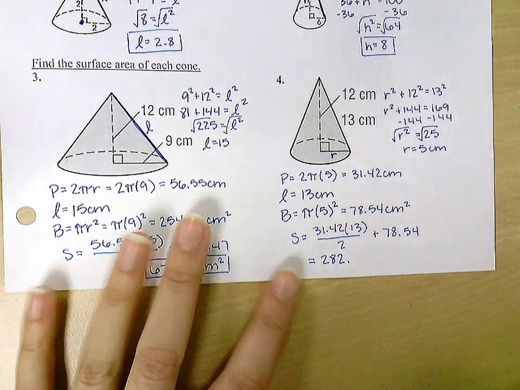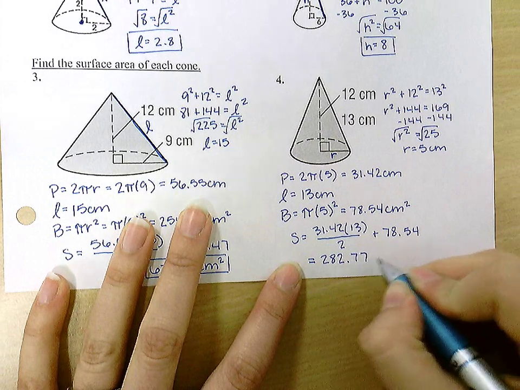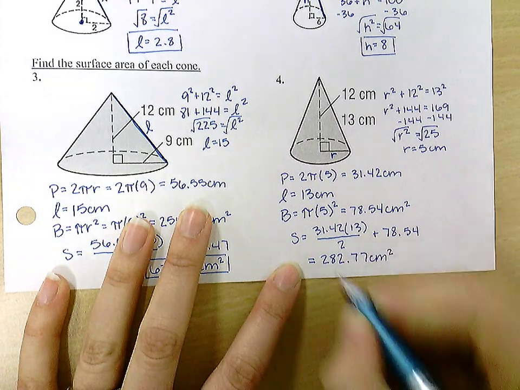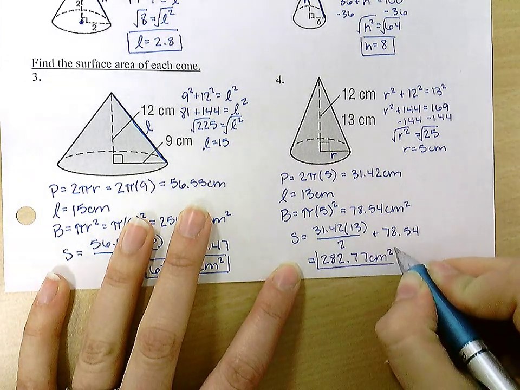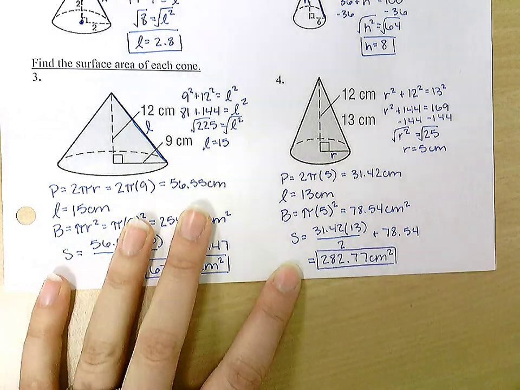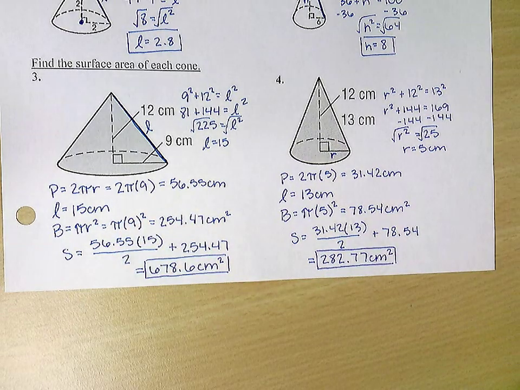And I got 282.77, and that's in centimeters squared. Any questions on number 3 or 4, finding that surface area?